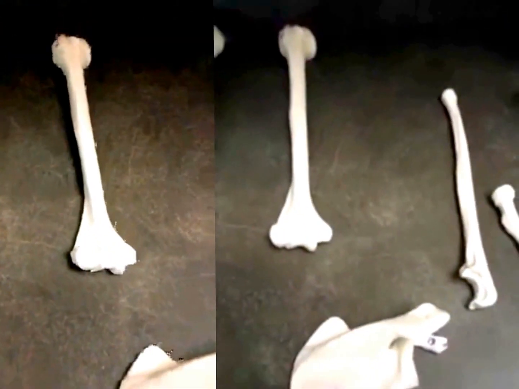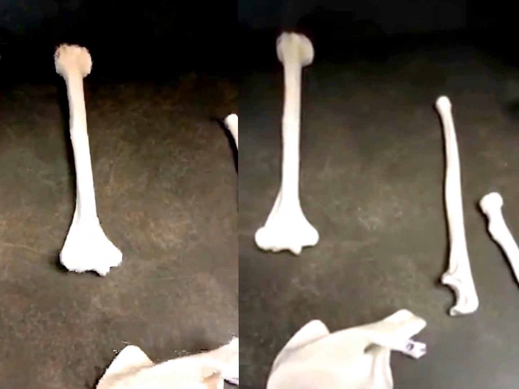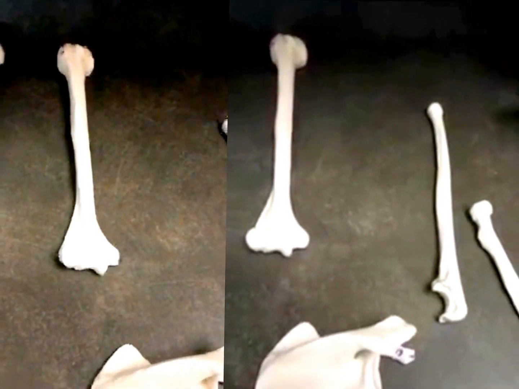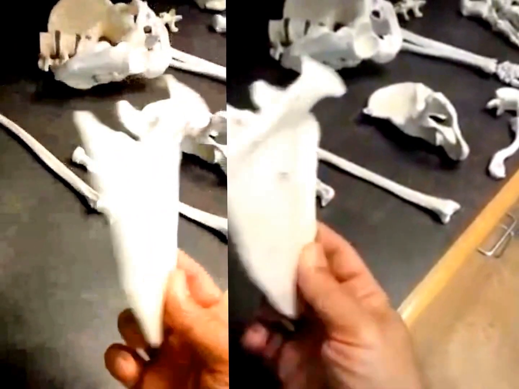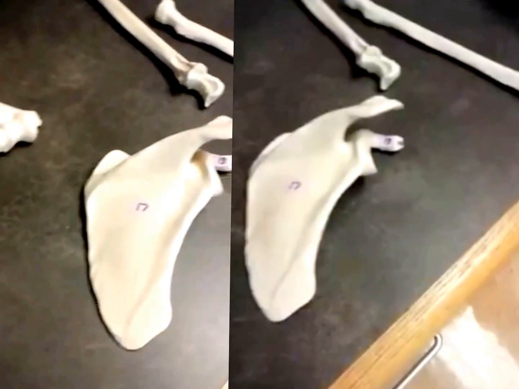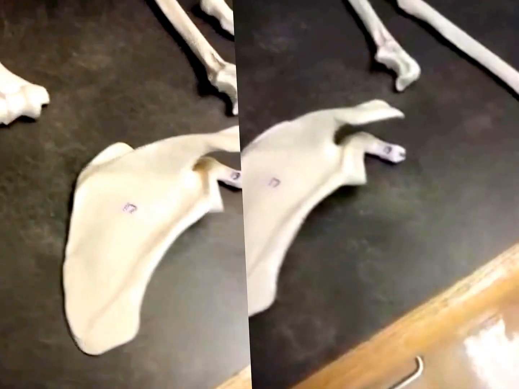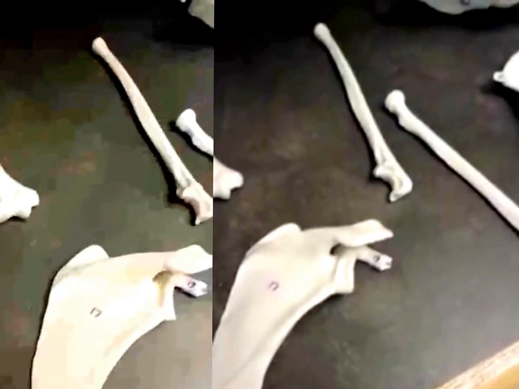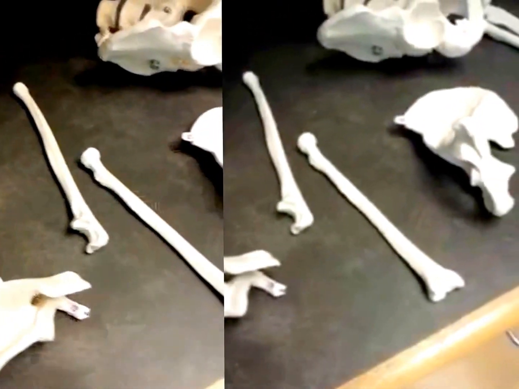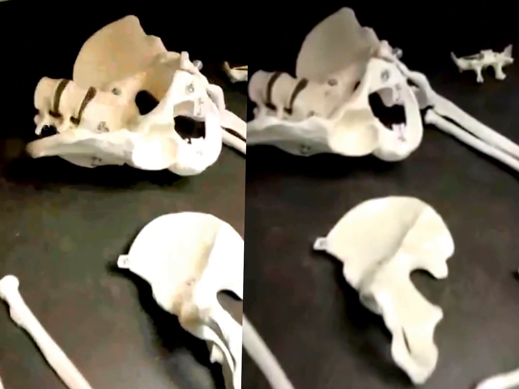All right. Now let's move on to number 17. This is the right scapula, so it's not the left scapula. So number 17 is false. 18 is true, 19 is true, 20 is true, 21 is true, 22 is true.